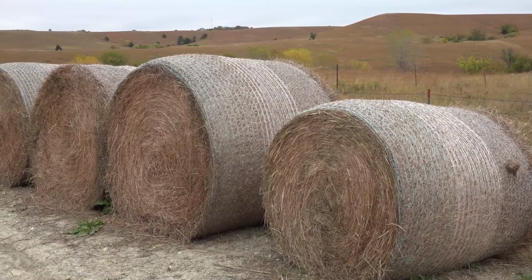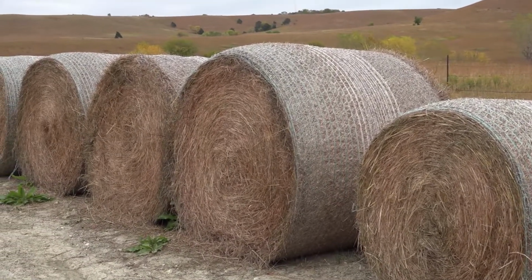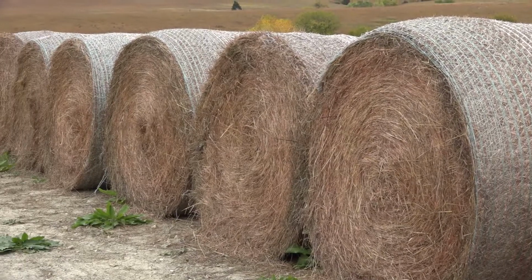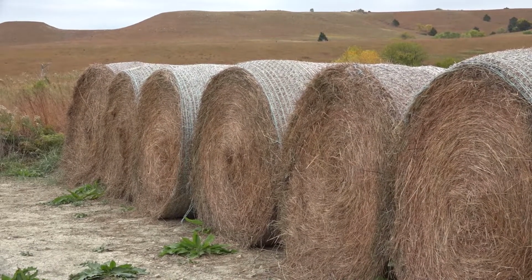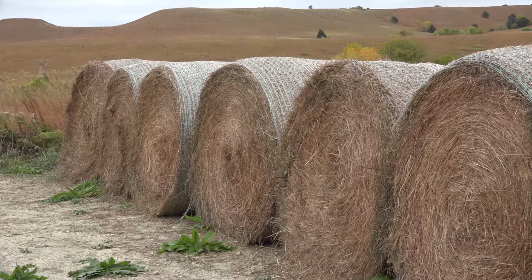Crude protein, most producers are very familiar with that number in terms of animals have requirements for protein, and so that's what that number is going to give us. It's actually nitrogen that we're measuring in that analysis.